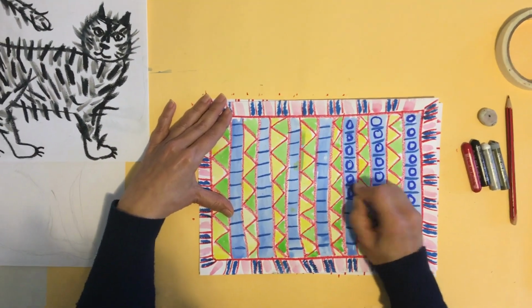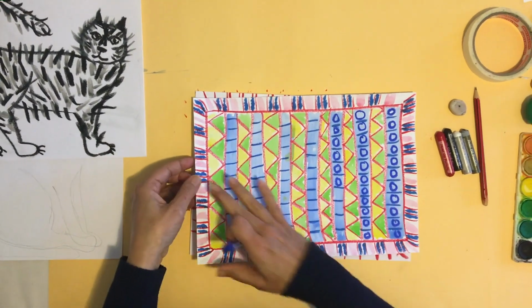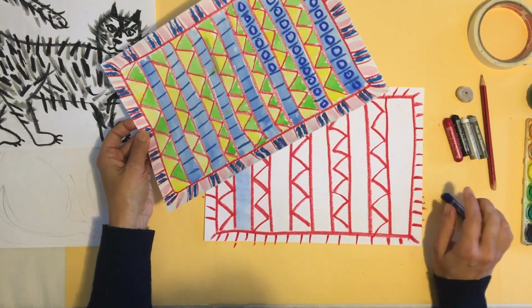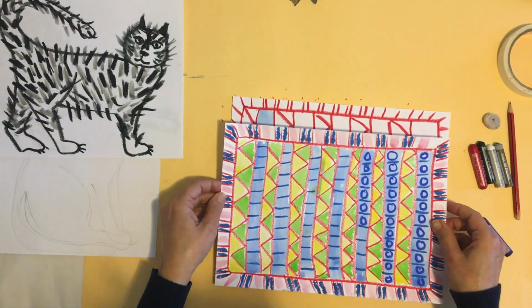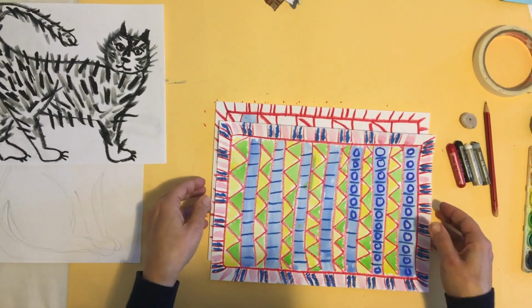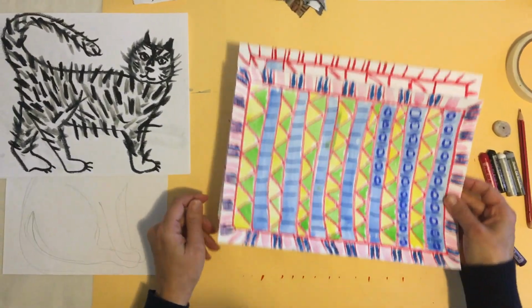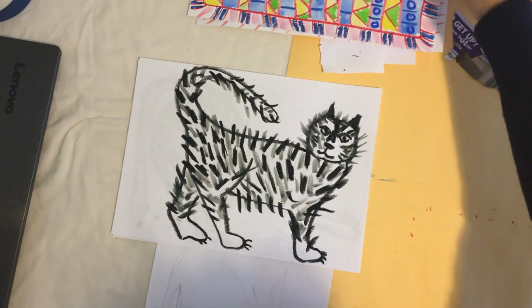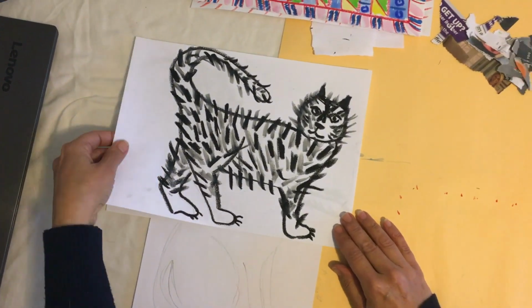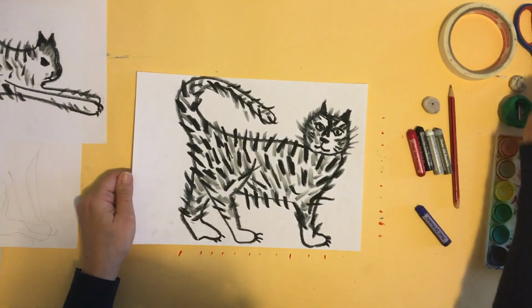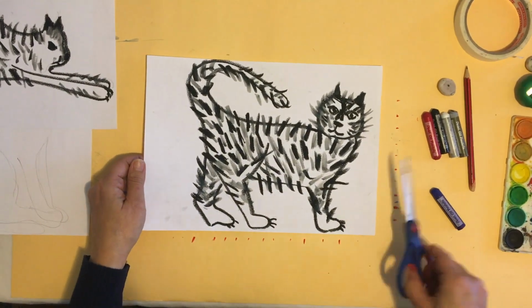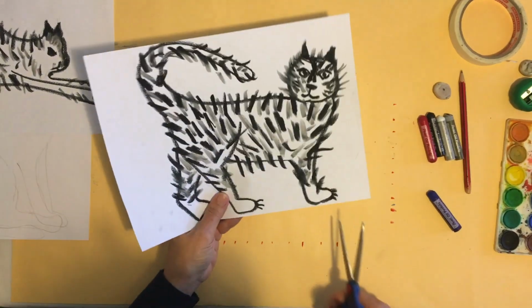Right. Now, if you've painted your carpet and you want it to dry a little bit, you can put it to one side, and while it's drying, we're going to go back to our scratchy cat and see whether we can finish him off in an interesting way. Right, so I'm going to bring him back onto the table. Here he is, okay? And I'm going to start out by taking my pair of scissors, and I'm going to cut him out.